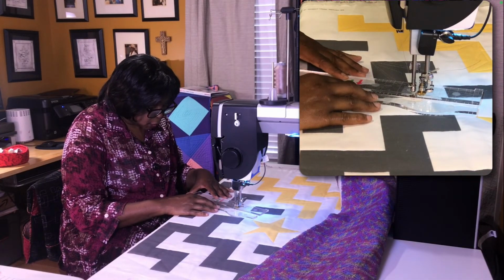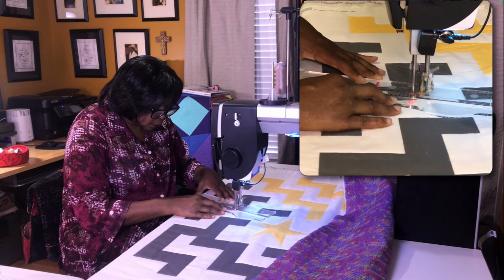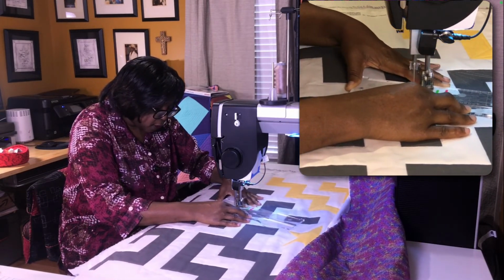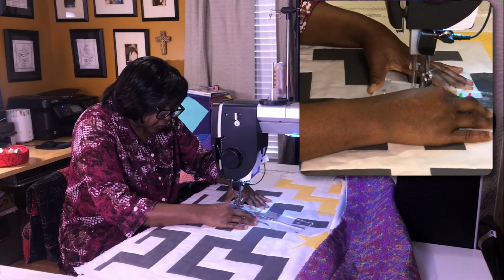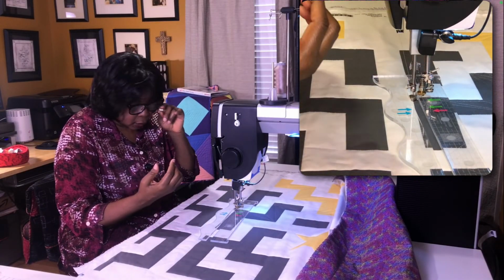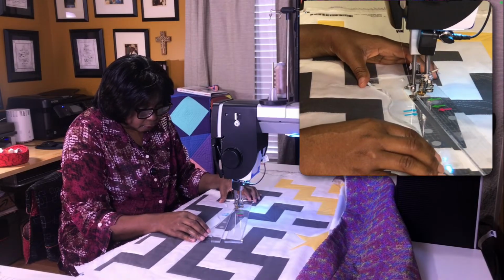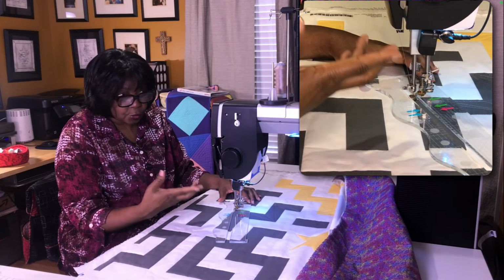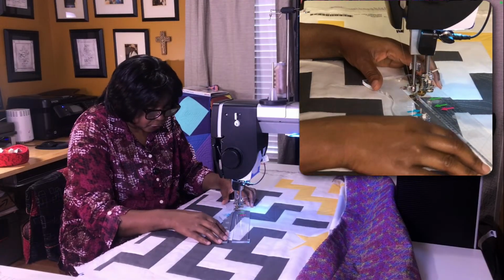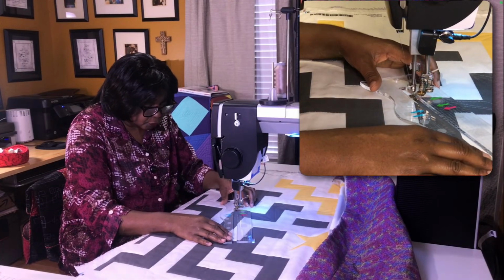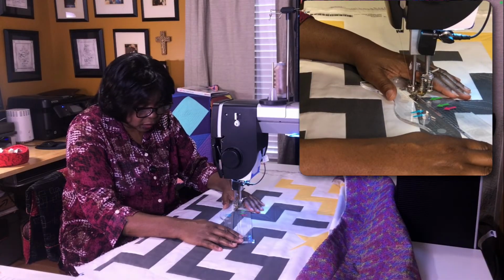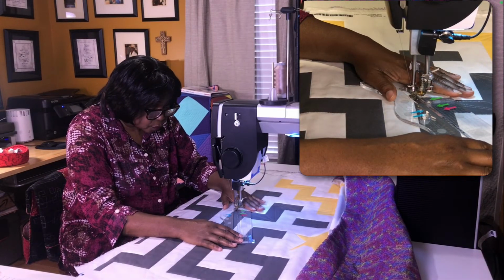I've been concentrating so much on ruler quilting. It's kind of like a goal, every time either I get a new tool or I learn a new technique or I want to learn a new technique, I kind of focus everything in that area for the better part of 6 months, even to a year, maybe even longer.